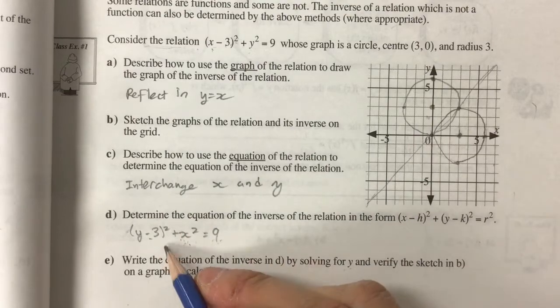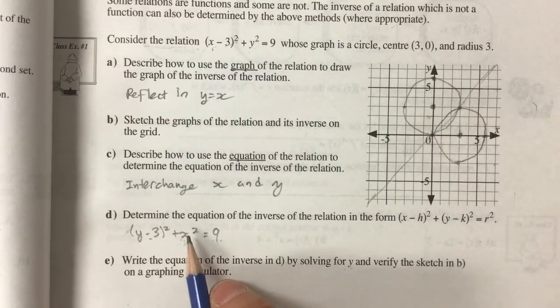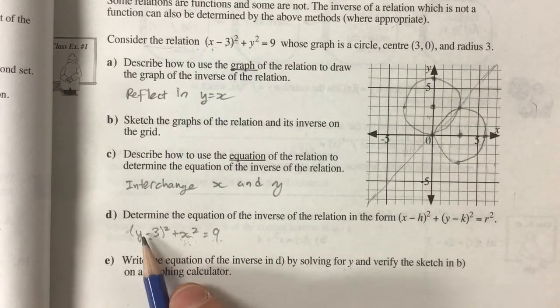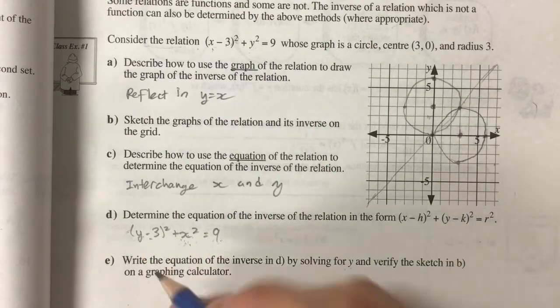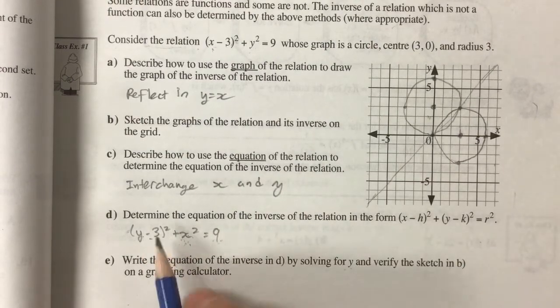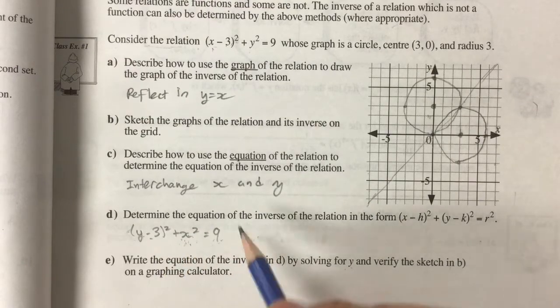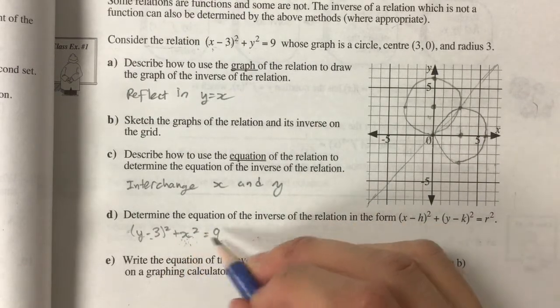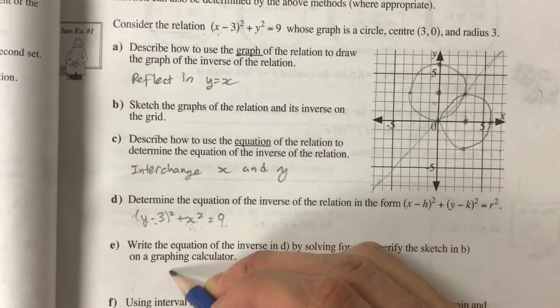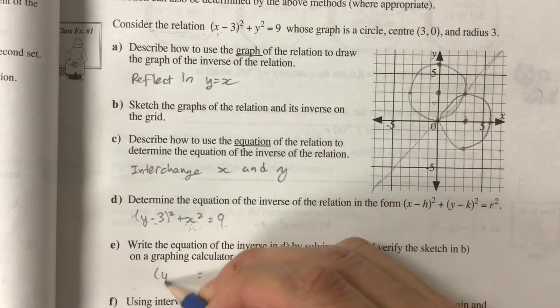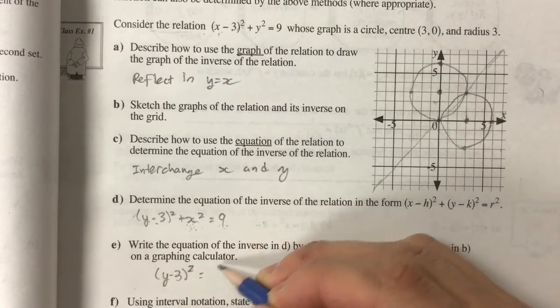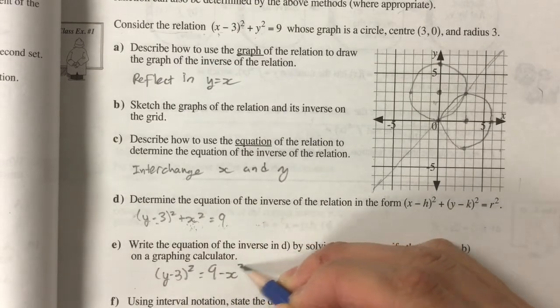So now we want to take this equation and solve it in terms of y. The first thing I'm going to do is subtract x squared from both sides, which leaves me with (y minus 3) squared is equal to 9 minus x squared.